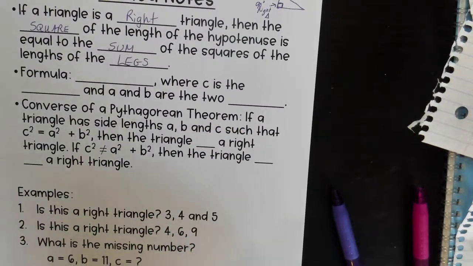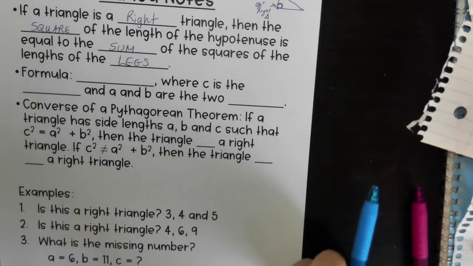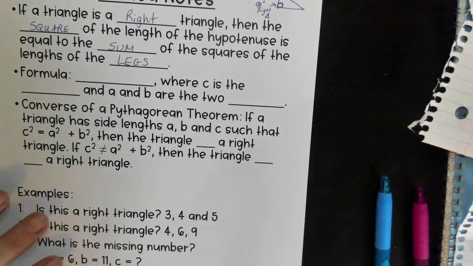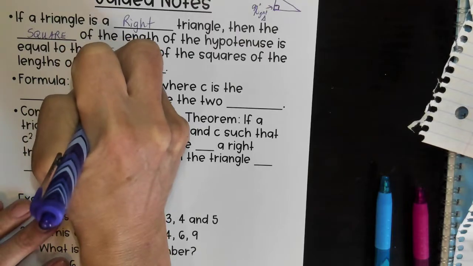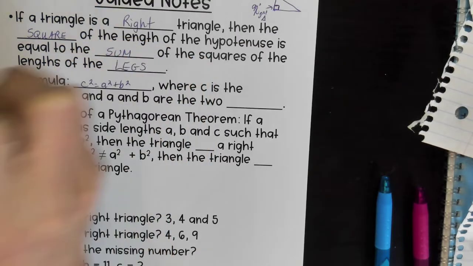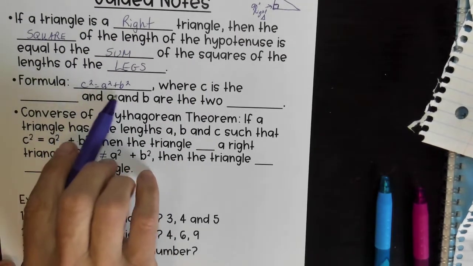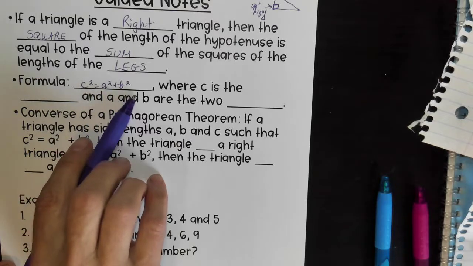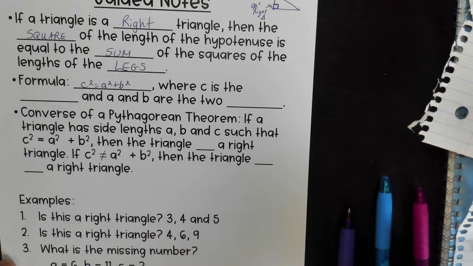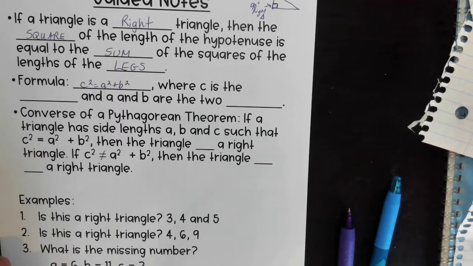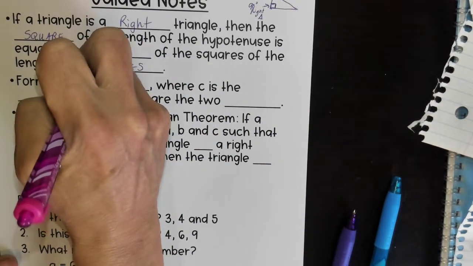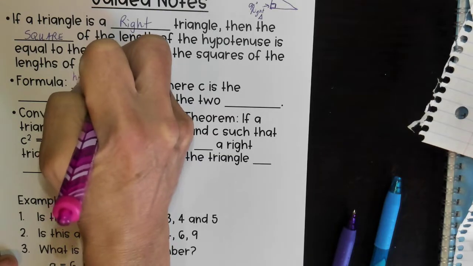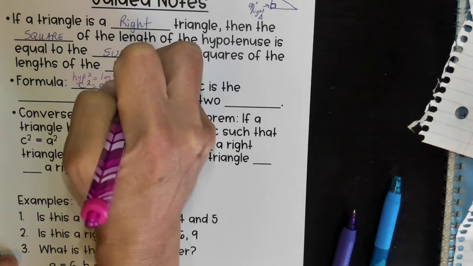So it says formula, okay, where c squared equals a squared plus b squared. So this is what you'll see most of the time in the textbooks: a squared plus b squared equals c squared. This is what I personally prefer just to keep the legs and the hypotenuse straight. You're going to square the hypotenuse, and that's going to be the same as the leg squared plus the other leg squared.